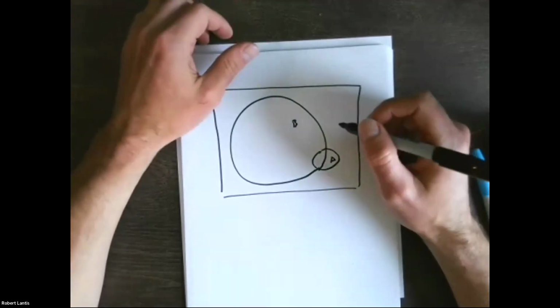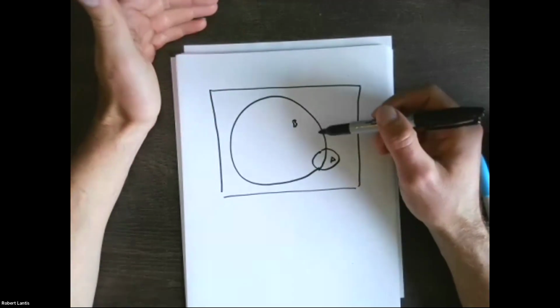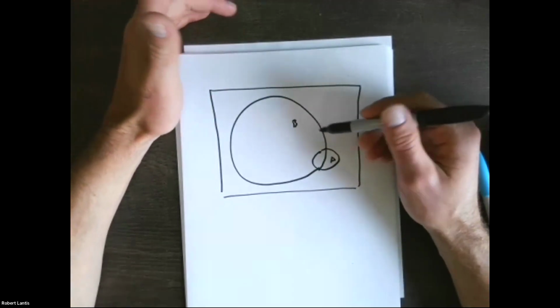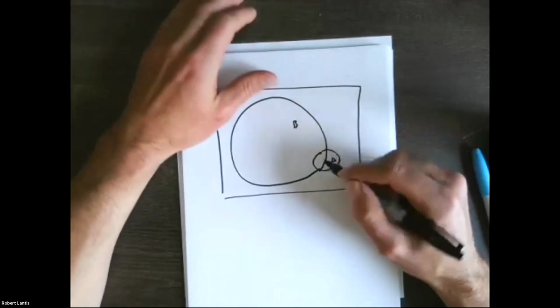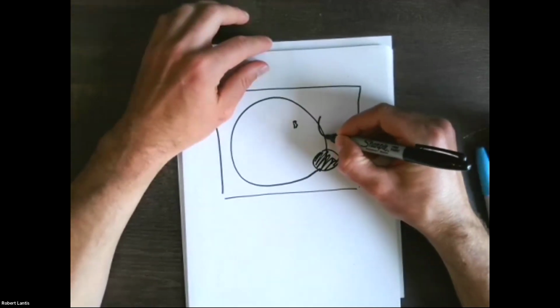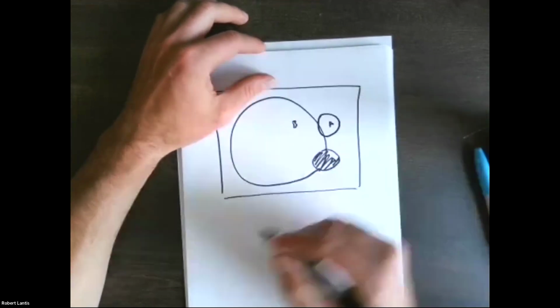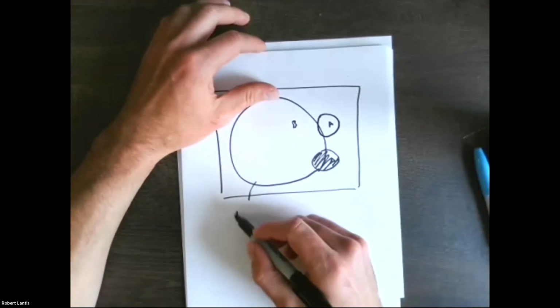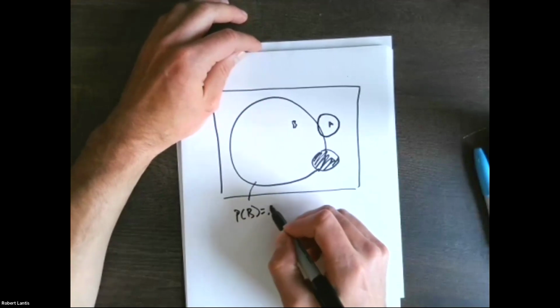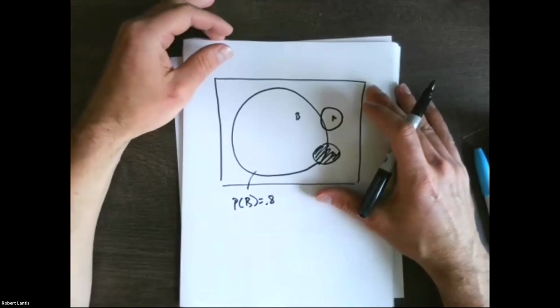I'm going to draw this a little bit differently just to really make this case. Let's say it was something like this. So the probability of B here is pretty big, right? It's a large portion of this overall experimental outcome space.